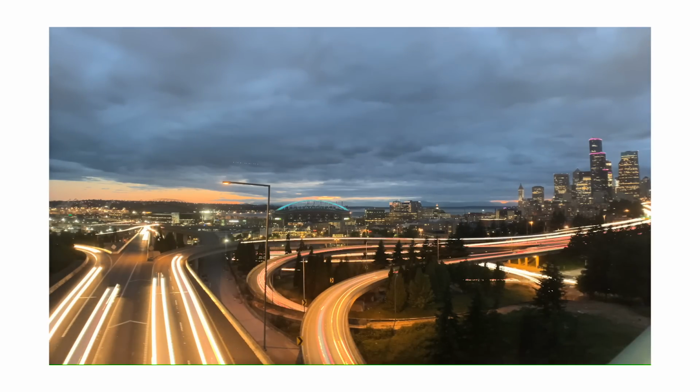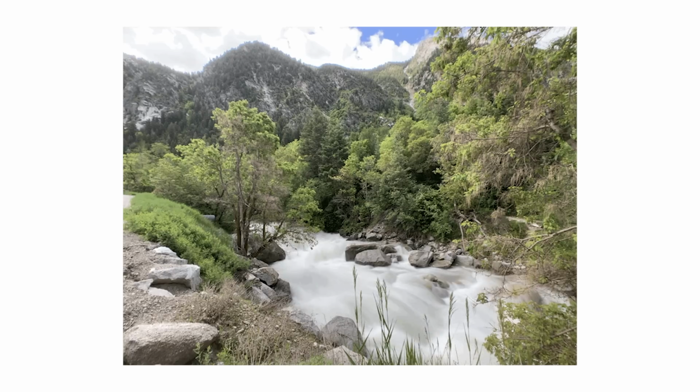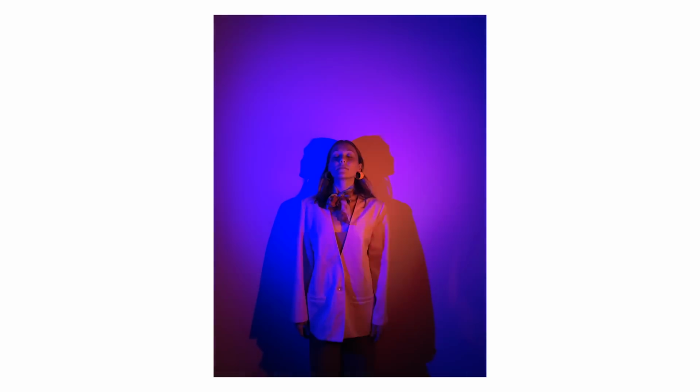And again, this is something that can push kind of the limits of your creativity and get you outside of your normal boundaries. So your typical slow shutter shots like waterfalls and freeways, while they are gorgeous, they are not the only things that can be shot in these modes.